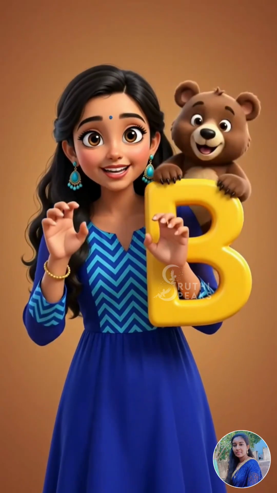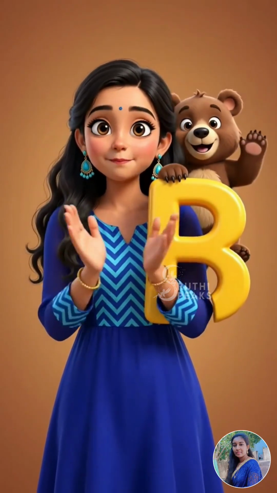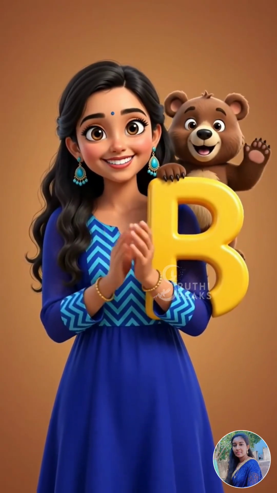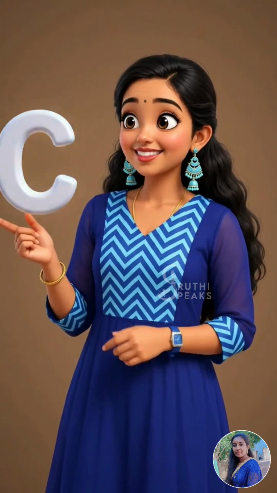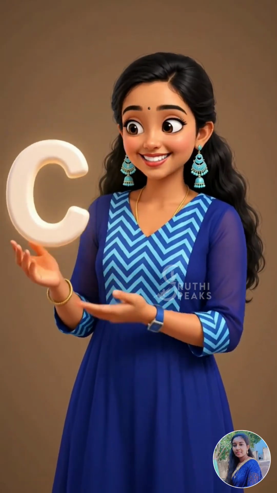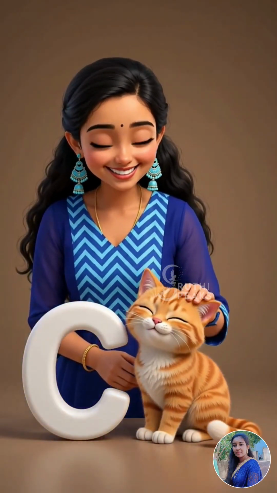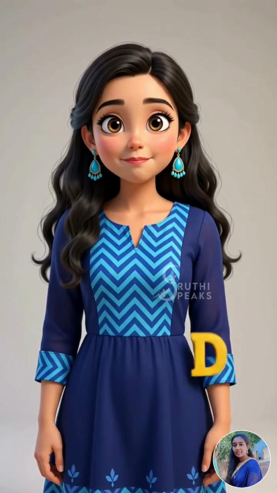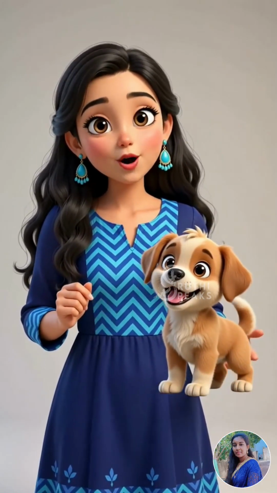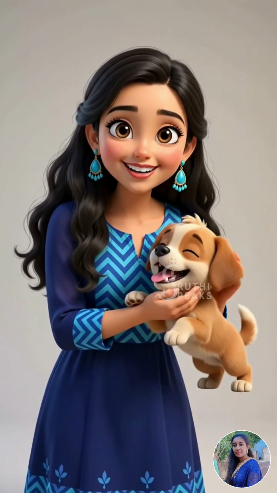Look at this big letter B. B is for bear. Welcome to our ABCs, and today, the letter C is for cat. Look at this cute little kitty. Can you say cat? The letter D makes the D sound. D is for a playful, happy dog.